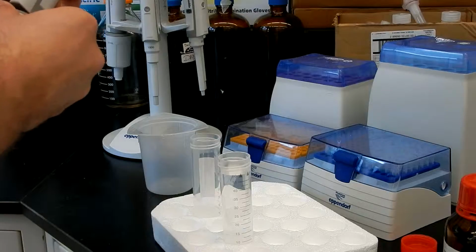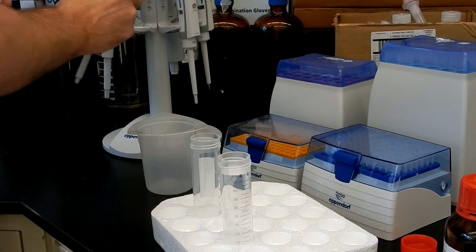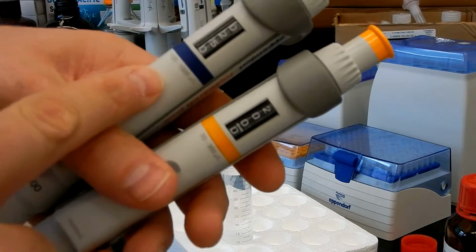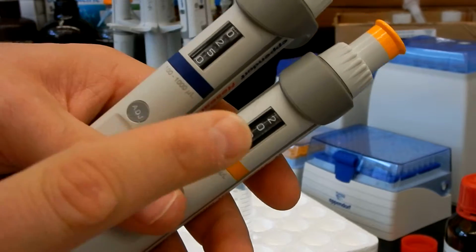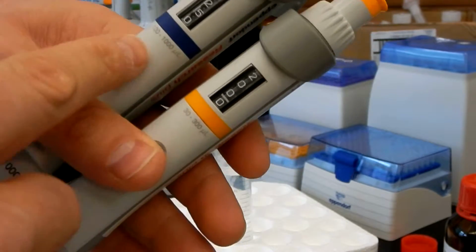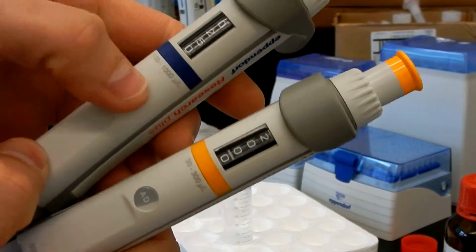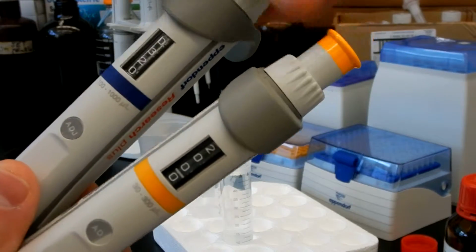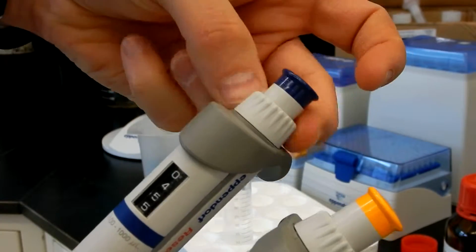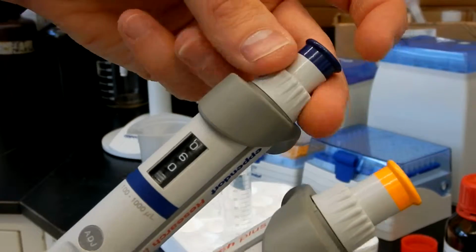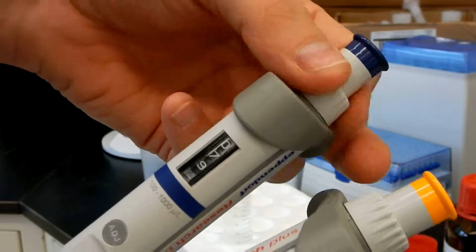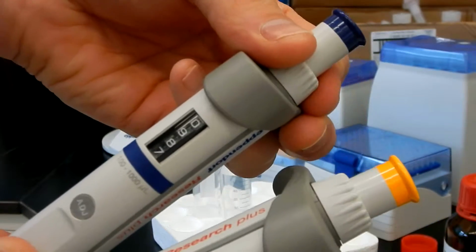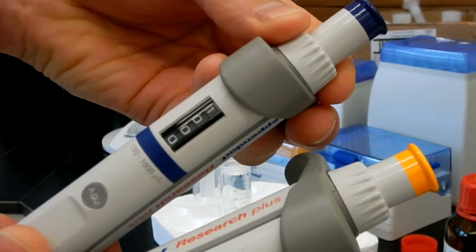Alright, second thing I want to show you are these windows. So this is the 1000 microliters and the 300 microliters. So you see the range is 1000, so the first digit should be at max 1. This is how you adjust it. You just turn the knob slowly, and be sure not to go over the max volume by a lot.